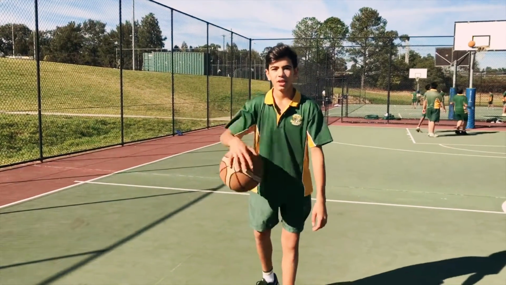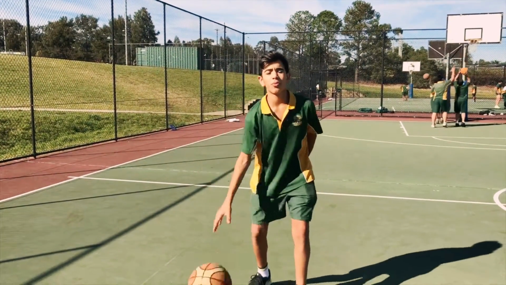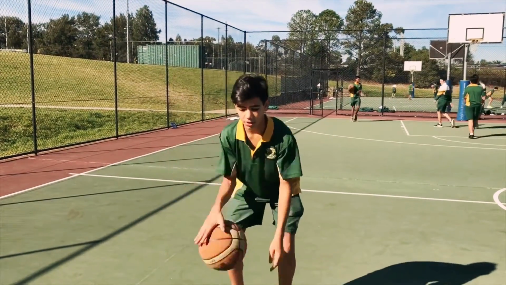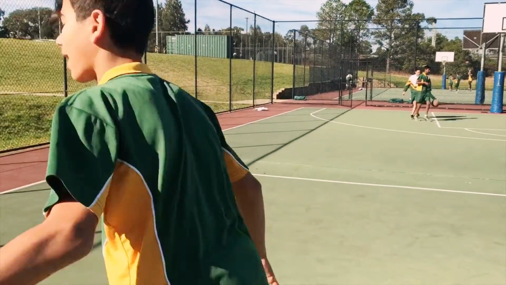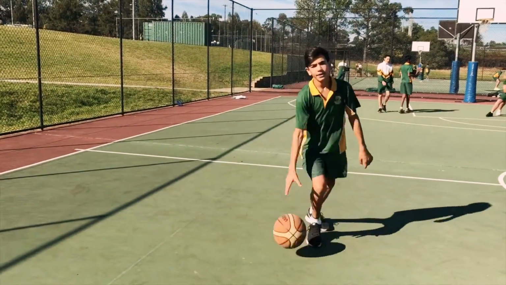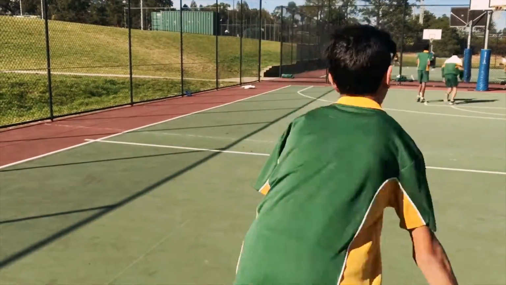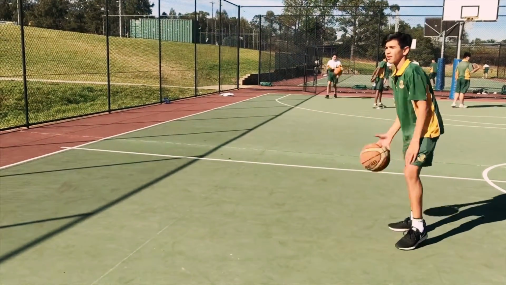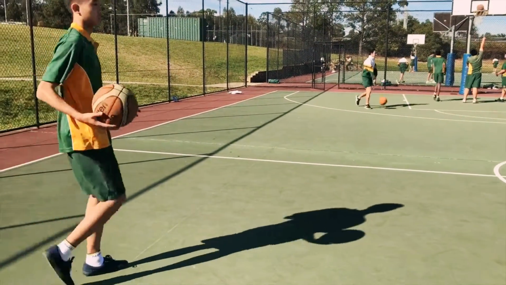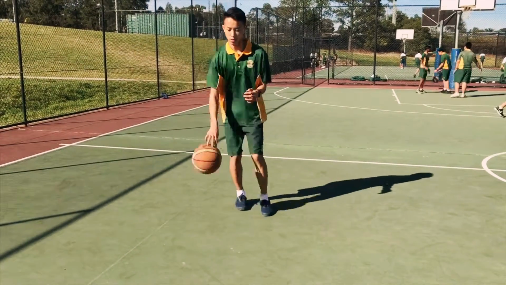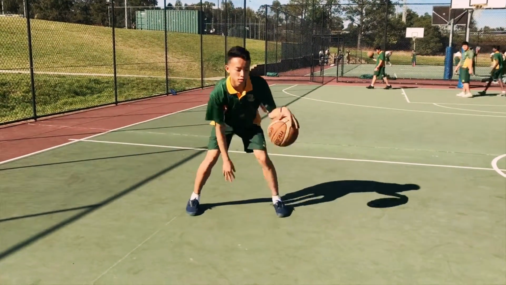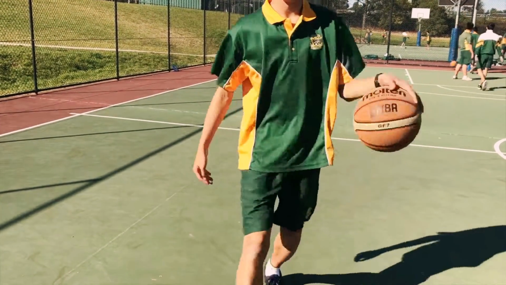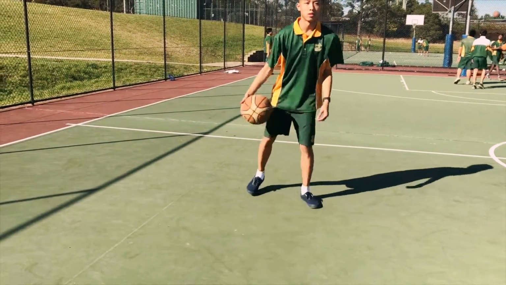Start off with dribbling. Intermediate. Dribbling with right hand, left behind your back. Switching over to your left hand. Cross sideways. Running and dribbling with your left hand, going back. Right hand. Going back. Miguel, come on, switch yourself. Dribble with your right hand. Cross over to your left. Run forward and back with your left. Switch over to your right, do the same thing.